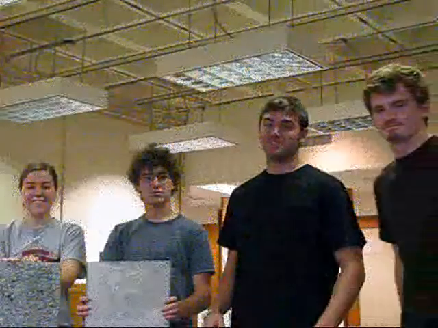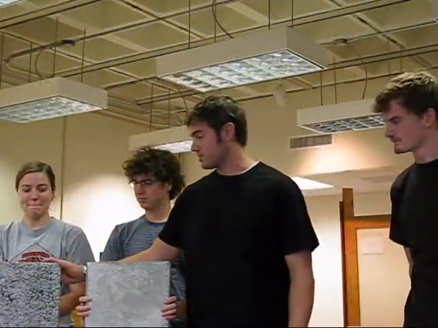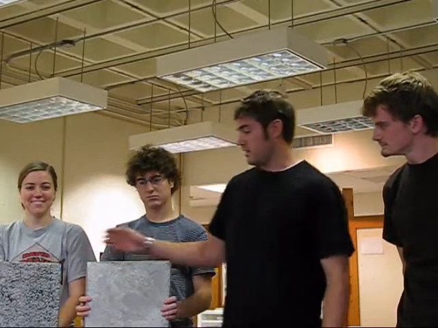This is group 2, and this is our second experiment in concrete mix design. As you can see, we have two samples: a pervious sample, which is rated at 3,000 psi, and a normal sample, which is rated at 4,000 psi.